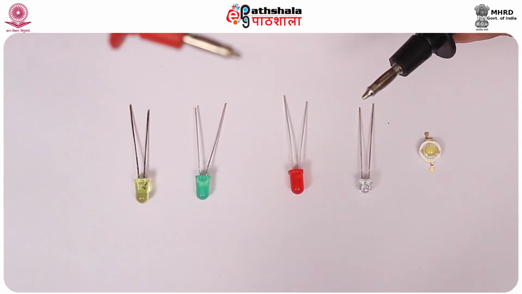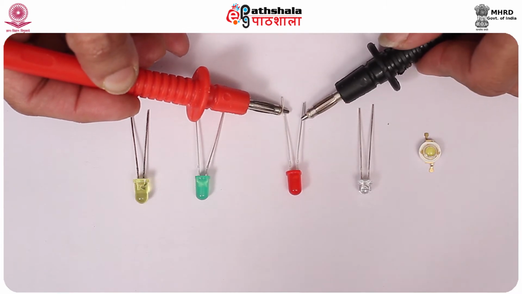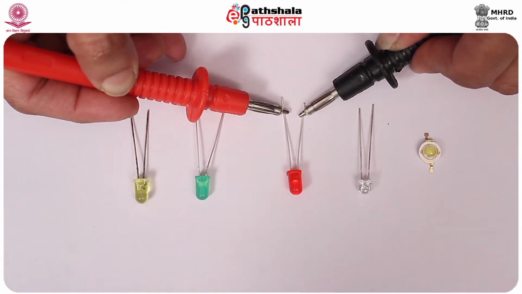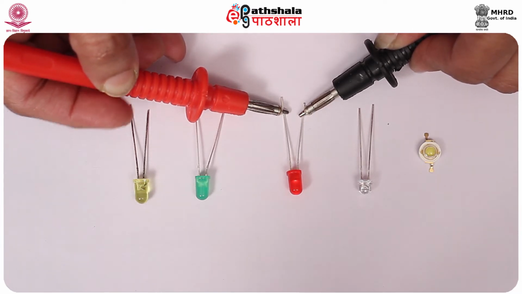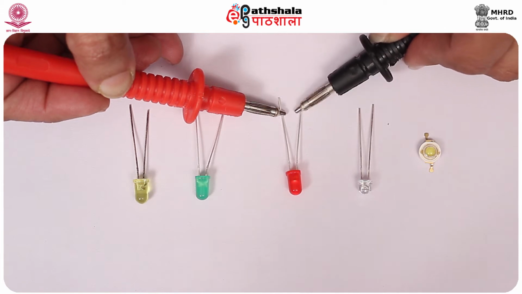Now if I connect the positive to the longer terminal and negative to the cathode, you can see that light is getting emitted from the LED. That means now the LED is in forward bias. That means this particular terminal is my anode terminal and this particular terminal is my cathode terminal.